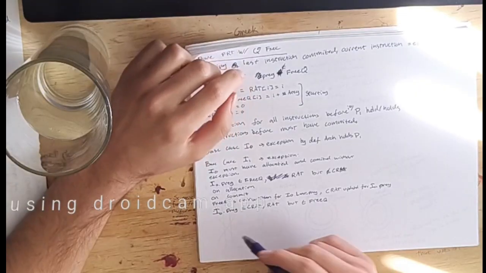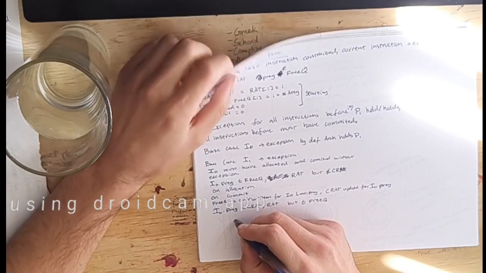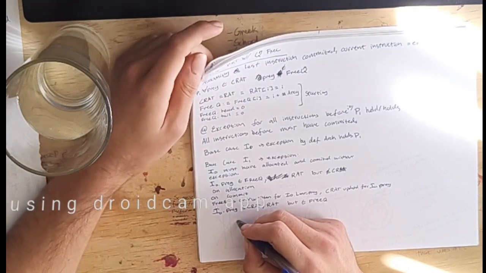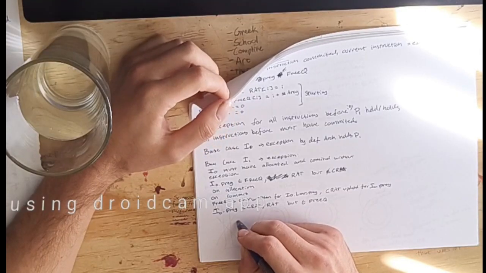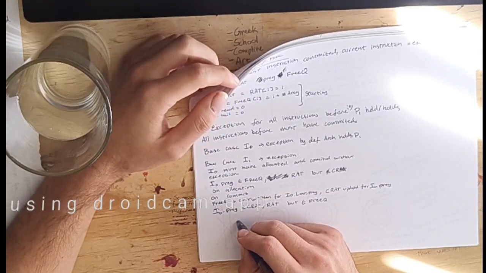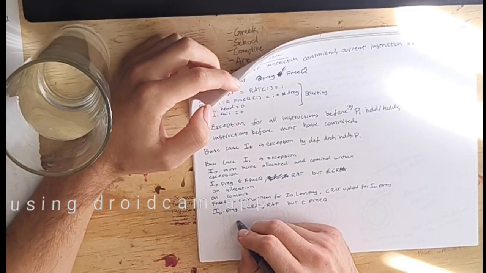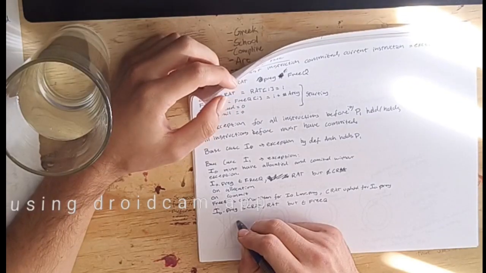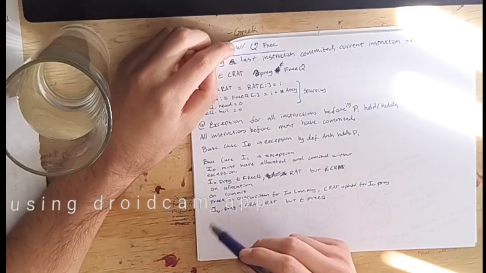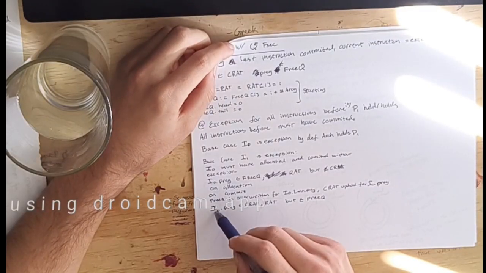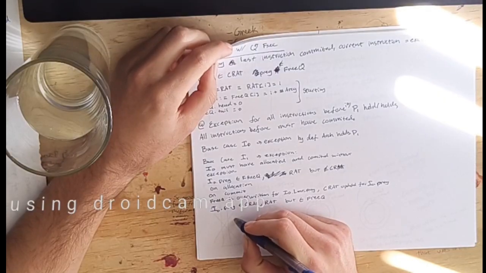We assume that instructions up to k minus 1 have executed successfully.